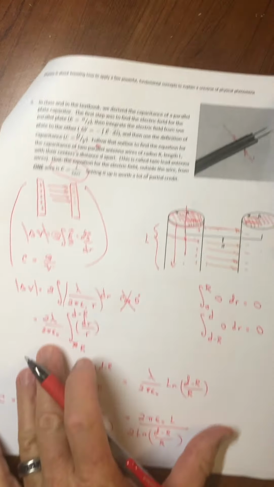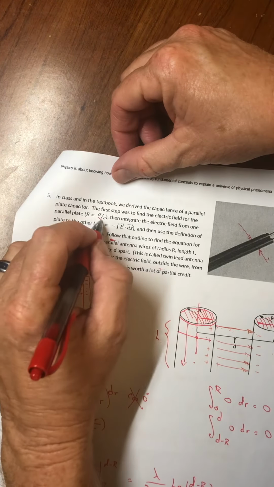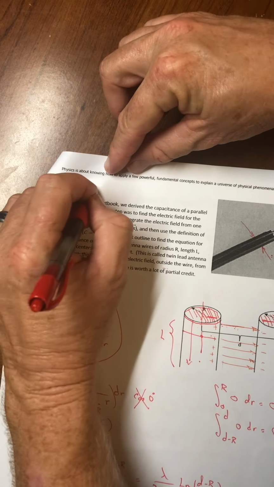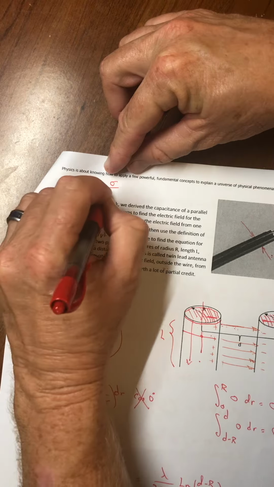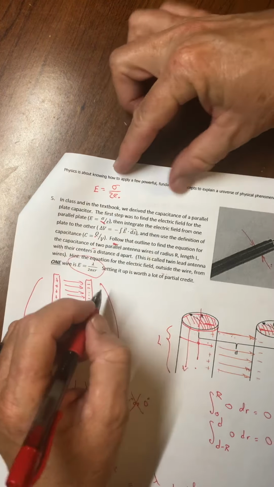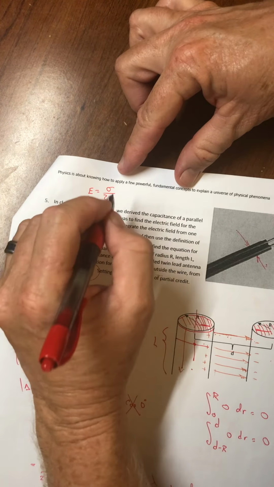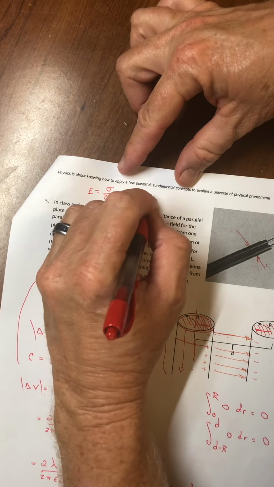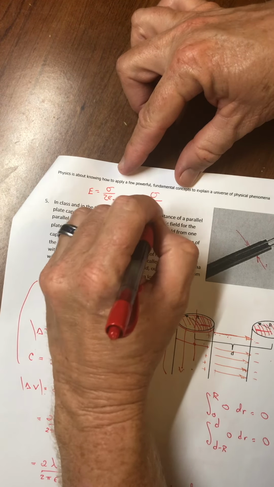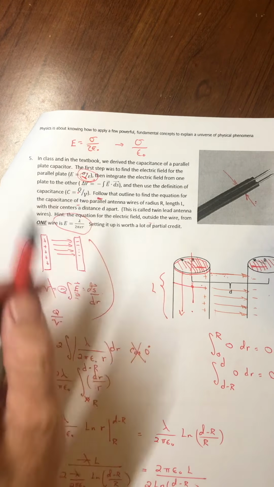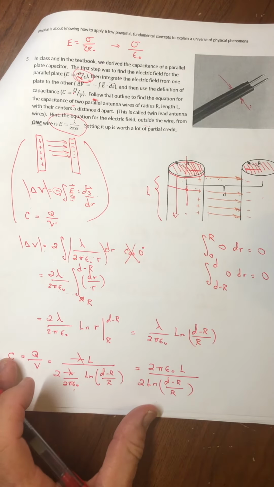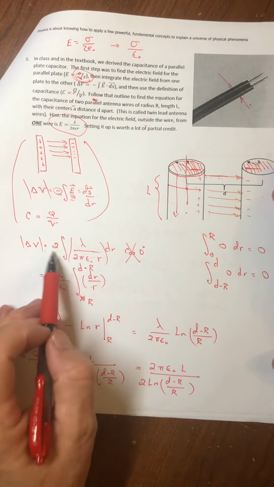And in fact, that was our discussion for the parallel plates. For one plate, we had a sigma over 2 epsilon, and the other plate gave us the same amount, so we doubled it to come up with the total electric field. And we integrated the total electric field. And I forgot to mention that back here.